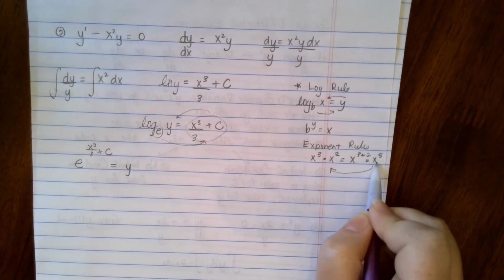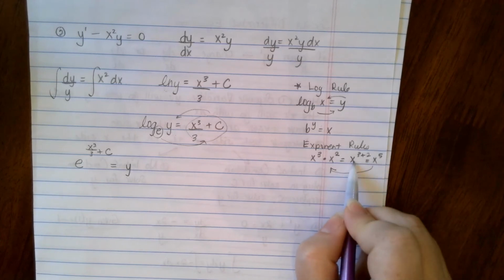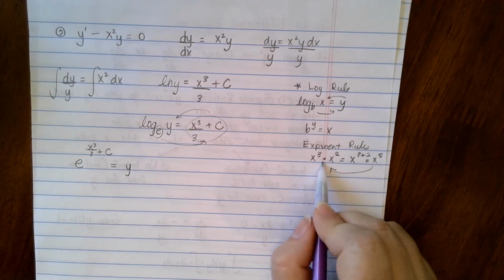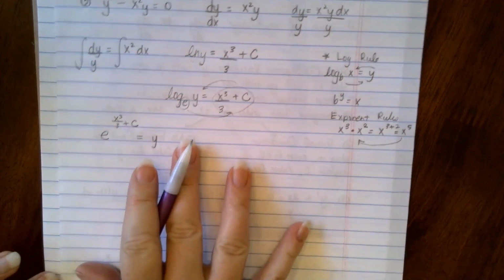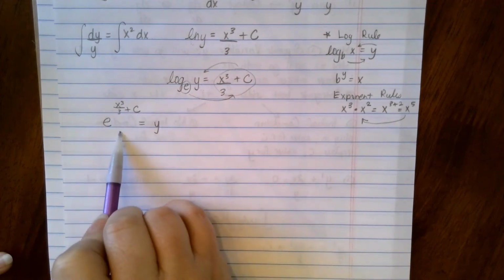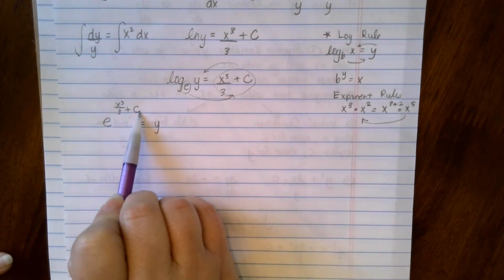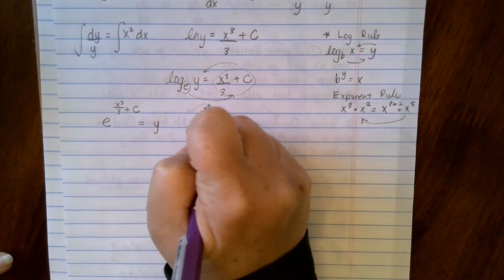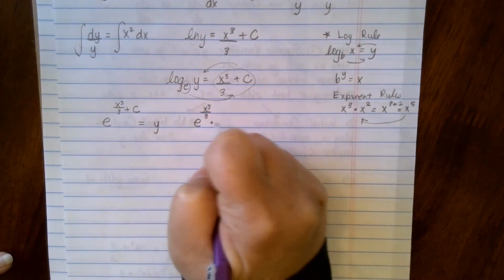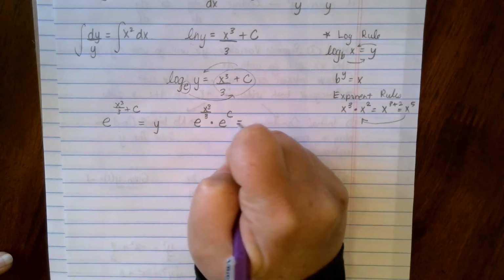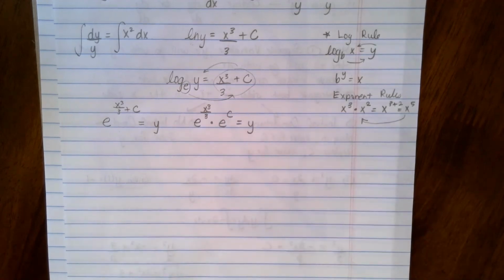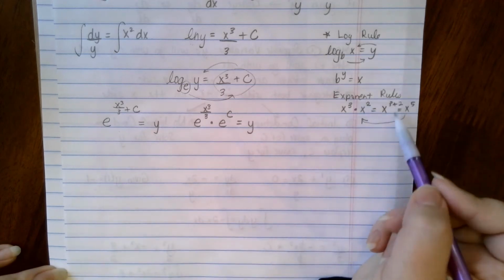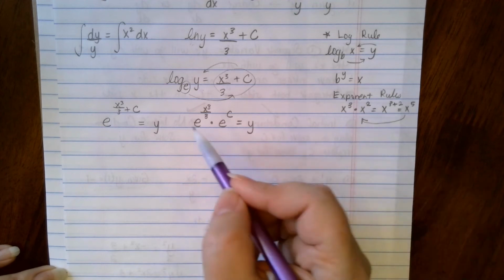If I had x to the 5th, I could break that up into x to the 3 plus 2, which would break it up into x cubed times x squared. All right, so now let's look over here at this. We've got e to the x cubed over 3 plus c. So I'm going to break that up into e to the x cubed over 3 times e to the c is equal to y. Okay, so I just did my exponent rules backwards to break it up.